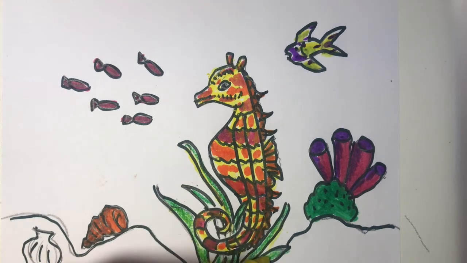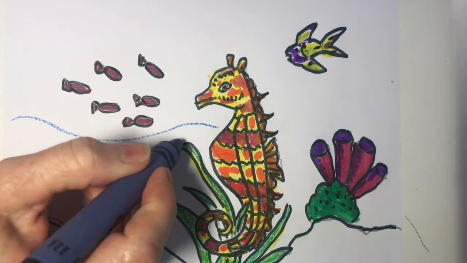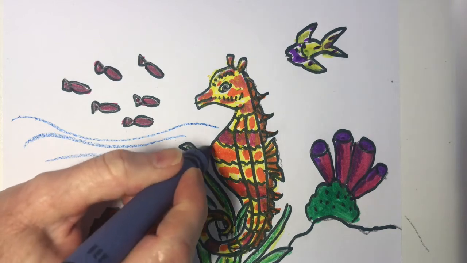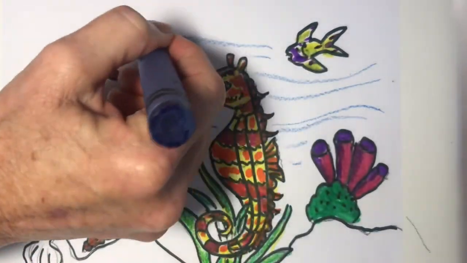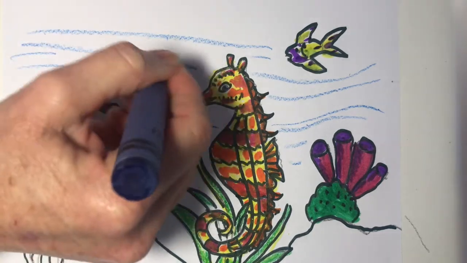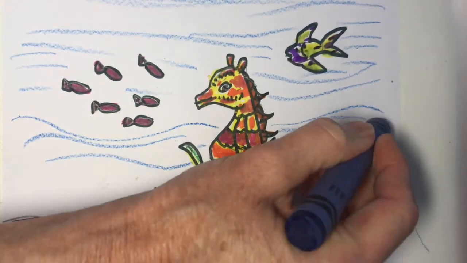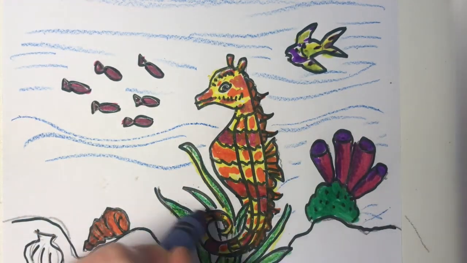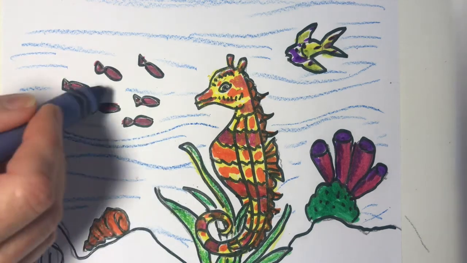Watch how I can brighten up this green crayon by adding yellow crayon to the top of it. I like to use crayon instead of marker for big areas like water or sky. And I'm going to start this one by drawing the wavy lines that go from right to left or side to side to look like the flow of the water.